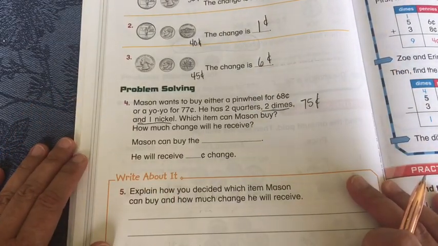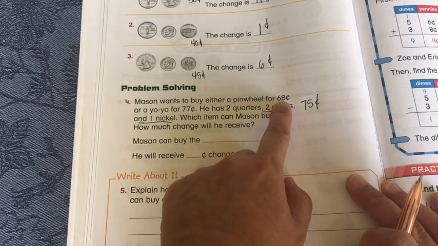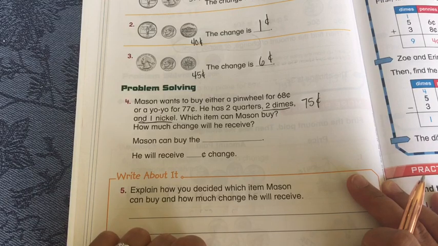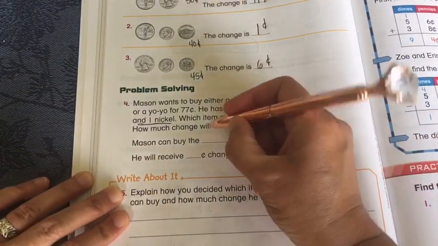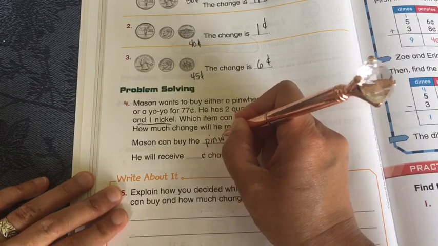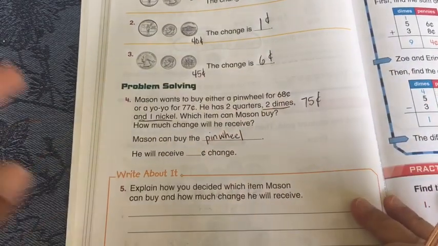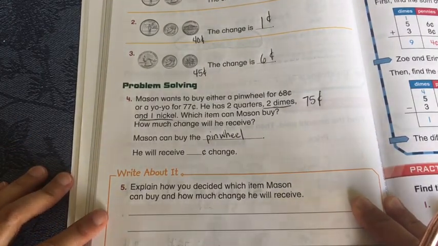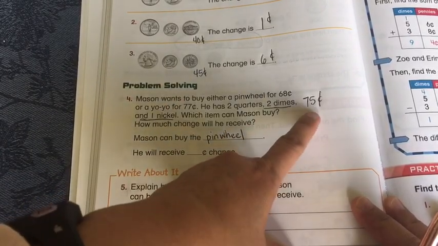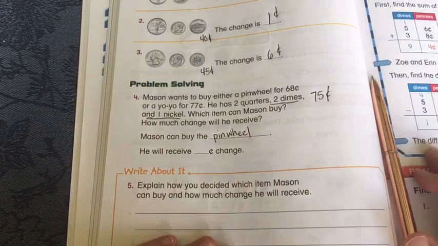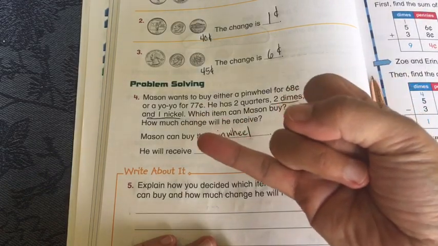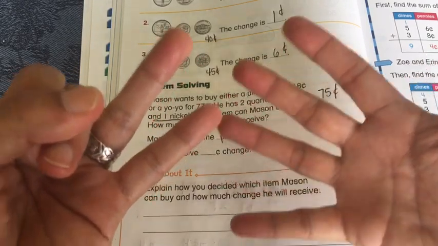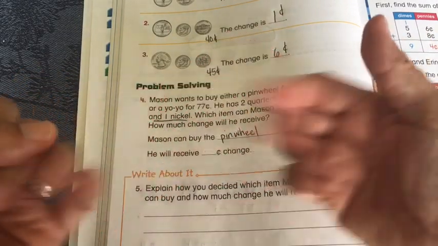Which item can Mason buy? Is it the pinwheel for 68 cents or is it the yo-yo for 77 cents? Write it down. Does your answer match mine? I hope so, because he can only afford the pinwheel. We want to know how much change he gets back. So if he has 75 cents and it only costs 68, let's count up. 69, 70, 71, 72, 73, 74, 75. You should have 7 cents there.